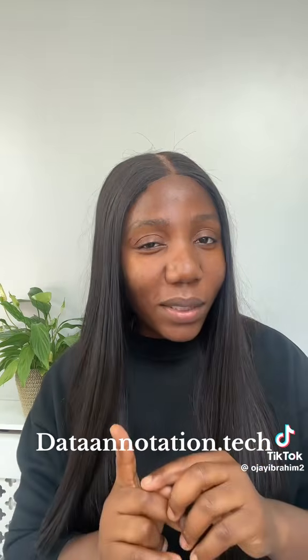Also, the website is dataannotation.tech. That's the website. If you know how to code, your pay is between $40 to $45. If you do not know how to code, your pay is between $20 to $25. So now to the tips.